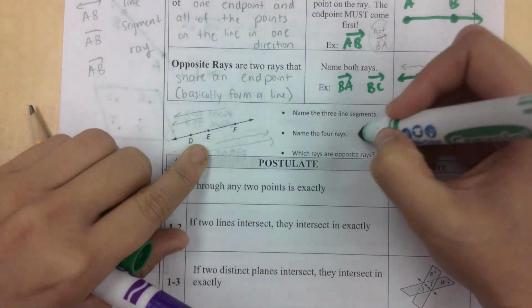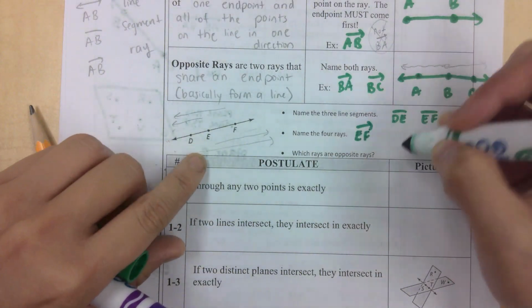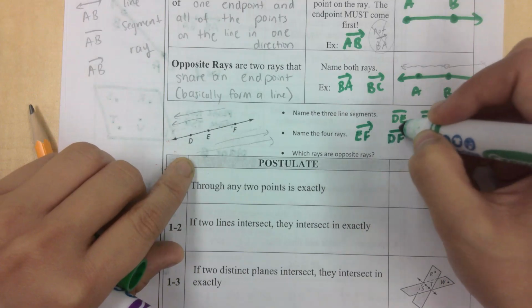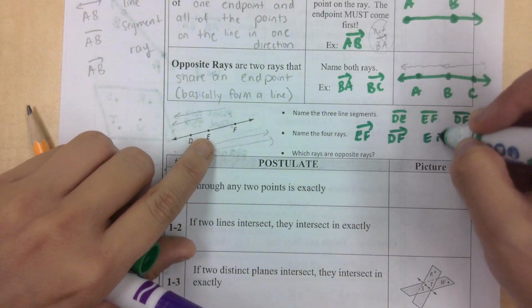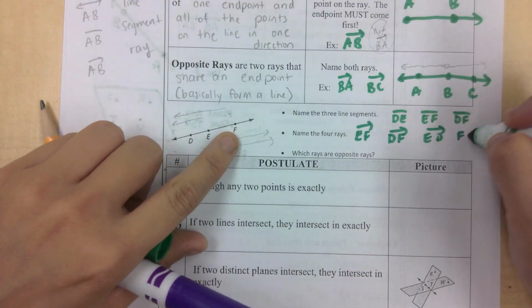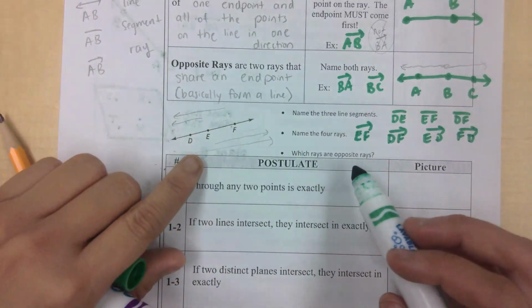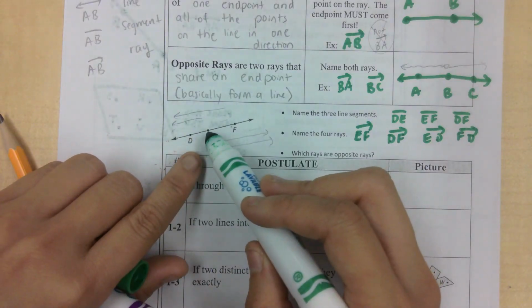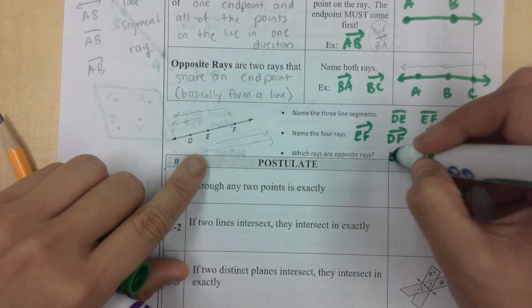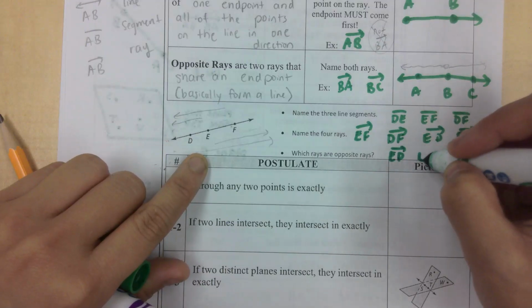So we have EF, DF, ED, and FD. And then which rays are opposite rays, right? We have this E that can go either way. So we have ED and EF.